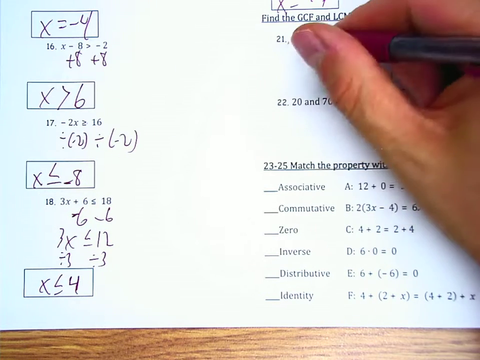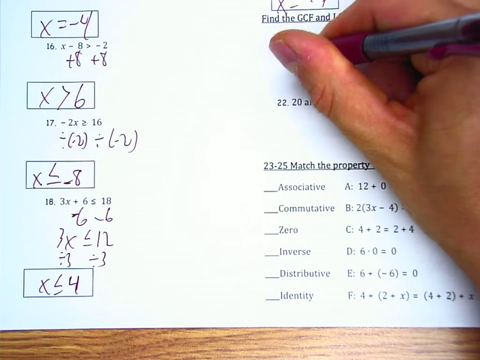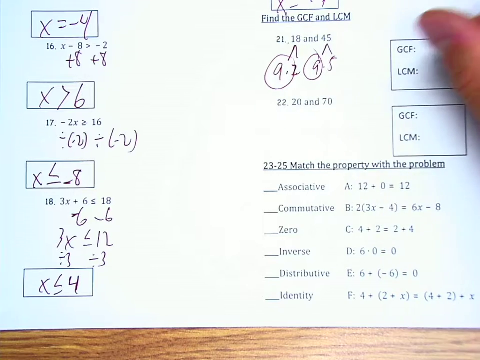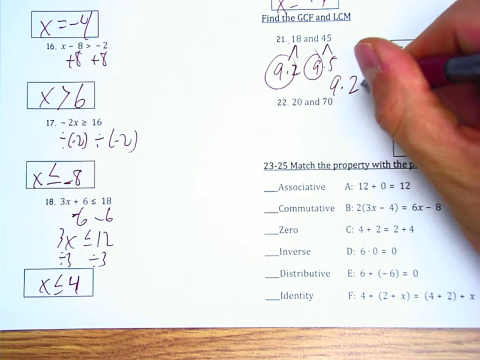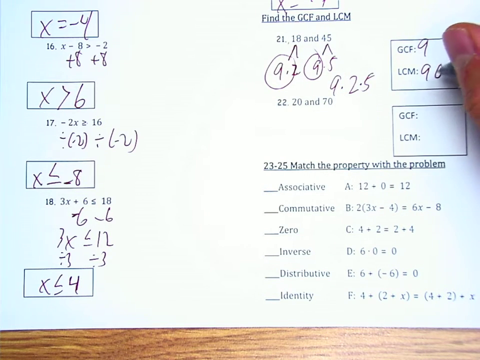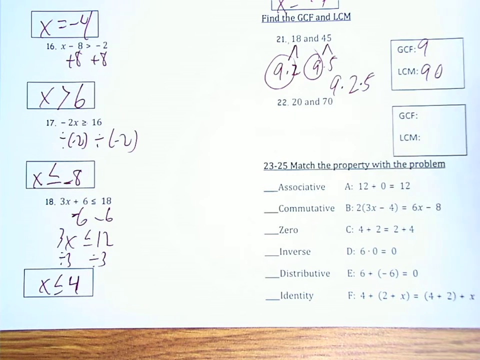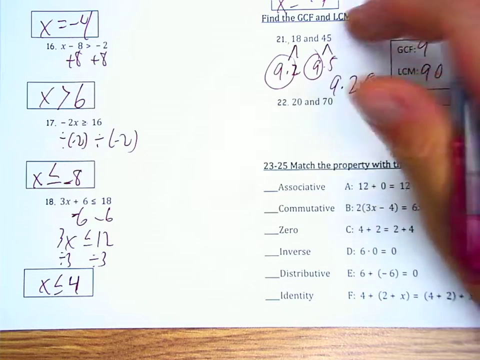Question 21. 45 is 9 times 5. So therefore 18, I should write this as 9 times 2. 9 is my GCF. My least common multiple is 9 times 2 times 5. 9 times 10 is 90. They both divide into 90. 45 goes twice, 18 goes 5 times. And they both divide evenly by 9. 9 times 2 is 18, 9 times 5 is 45.